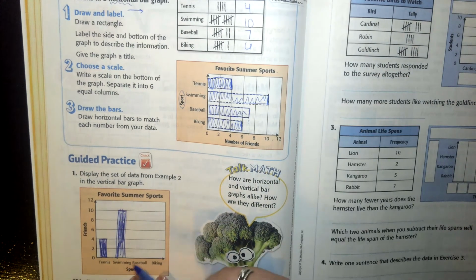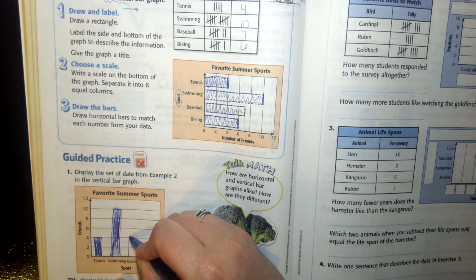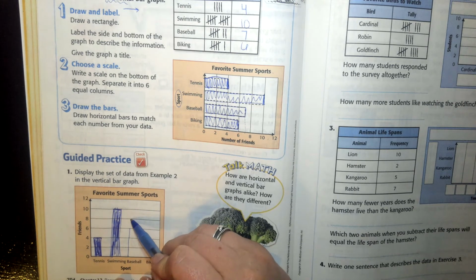Okay, now baseball is 7. So I'm going to draw my first line up, 2, 4, 6. And now if I go all the way up to this one, that's 8. But I'm supposed to go to 7. So halfway between 6 and 8 is 7.